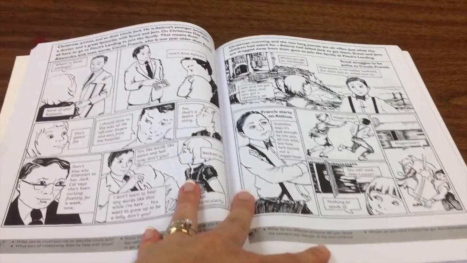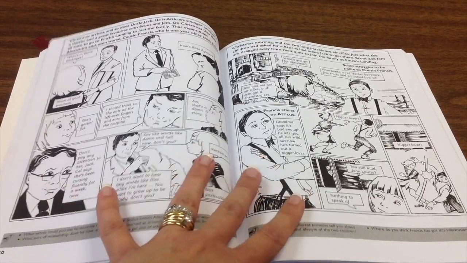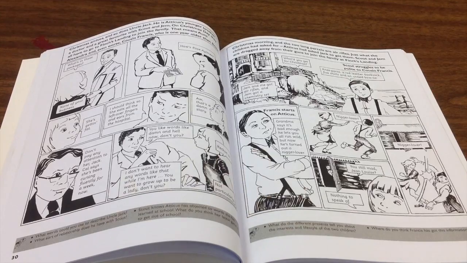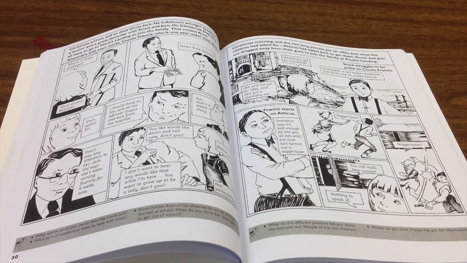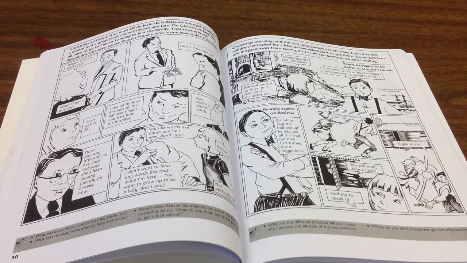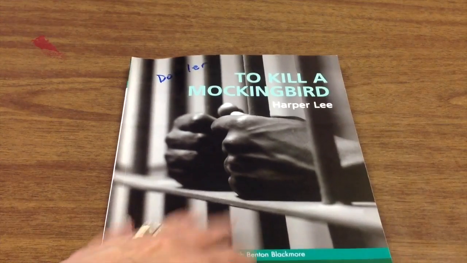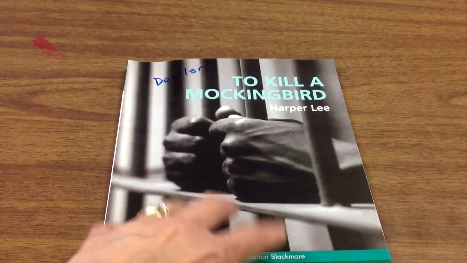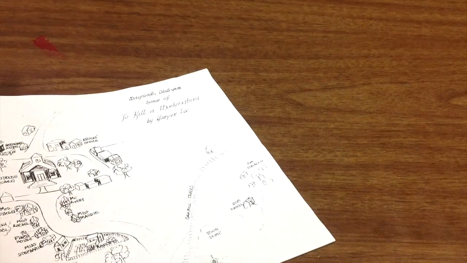I actually used this with a student I was working with who had Down syndrome, and we read the book aloud, and then he worked with these graphic pictures, and it really helped his comprehension, and he loved the book, and he understood what was going on with the book because of this. So this is a great support, and this type of thing should be available for almost any novel that you're reading with your class.